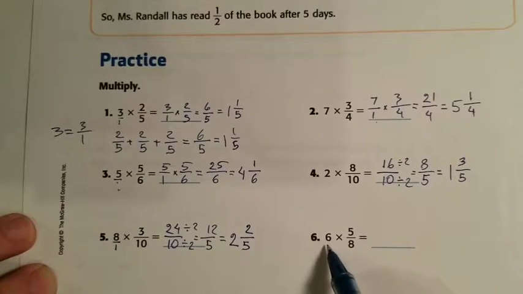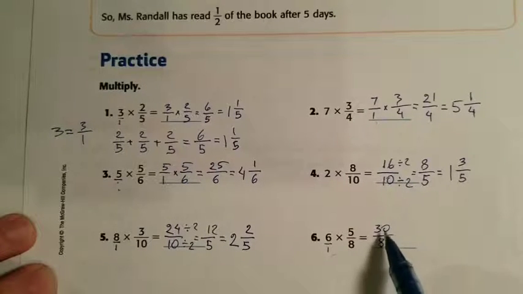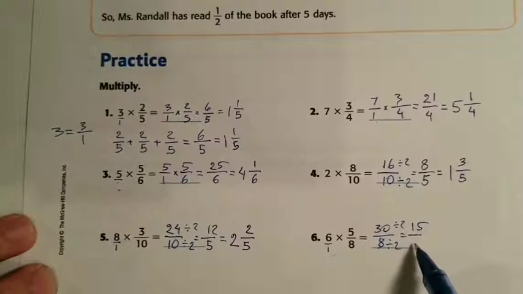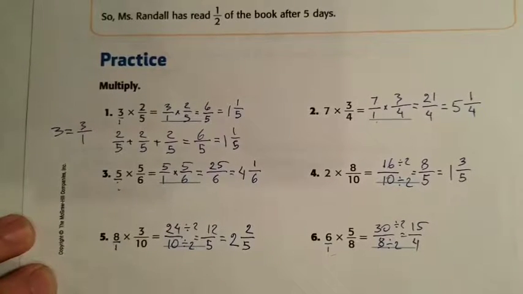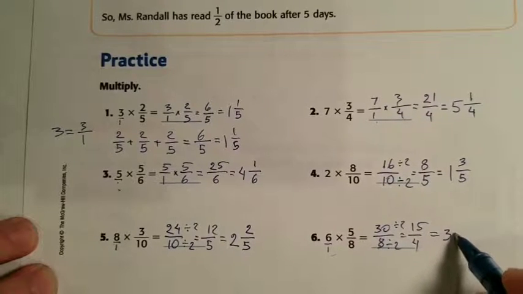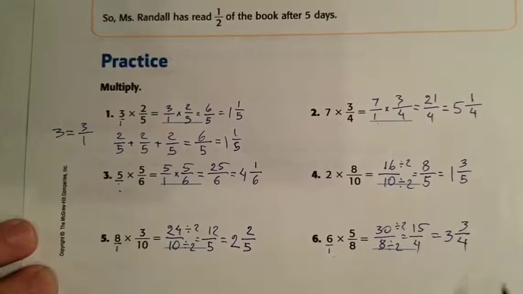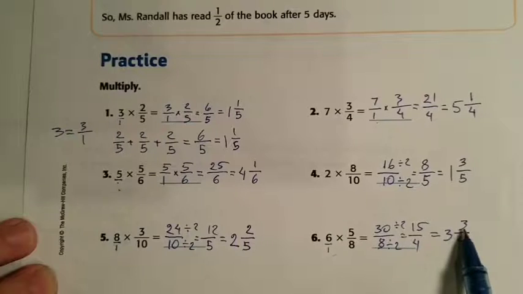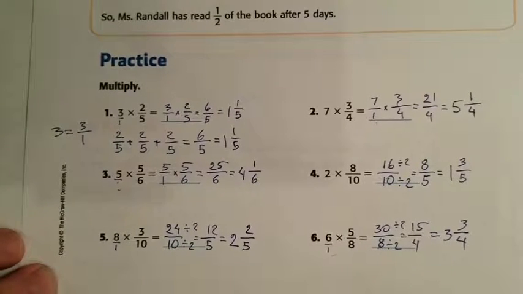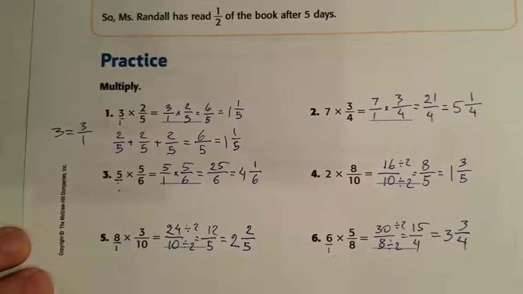There you go. All right, again, we're going to keep in mind there's an invisible 1 in there. 6 times 5 is 30. 1 times 8 is 8. Hey, wait a minute. Even numbers. All even numbers divide by 2. Now it turns into 15 over 4. 4 goes into 15 how many times? 3 times. 3 times 4 is 12. That means the remainder will be 3, right? Let's check. 4 times 3 is 12, plus 3 more is 15. That's it. We did good. Okay. Isn't this fun?